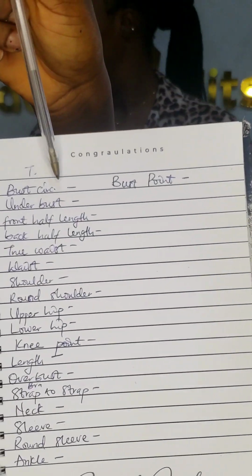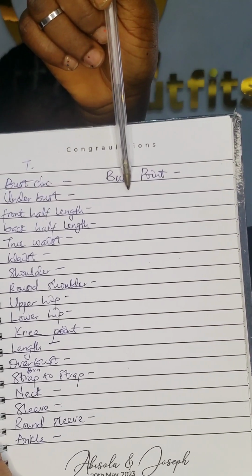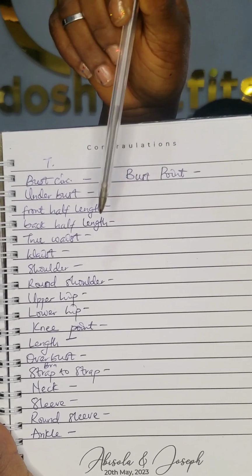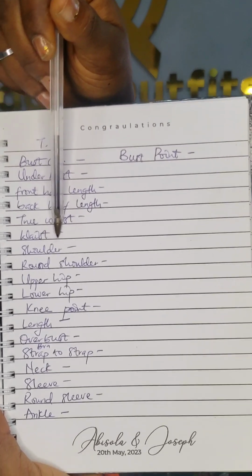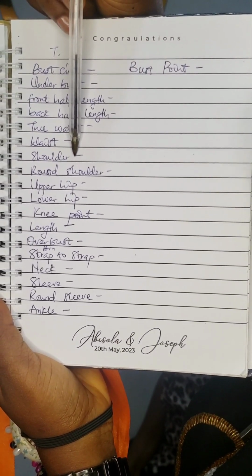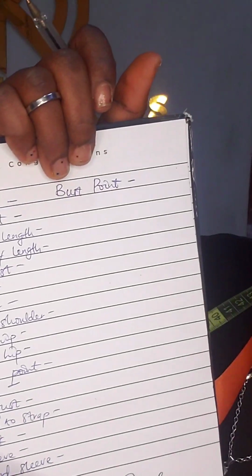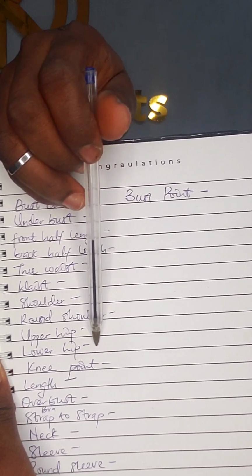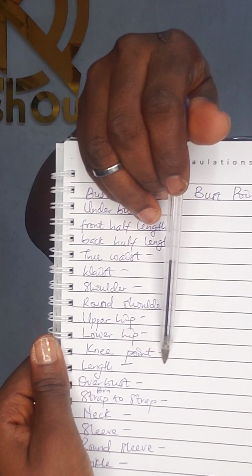So these are what you're supposed to put into consideration. One, the bust circumference, the bust point, the under bust measurement, the point and circumference, the front half length of the person, the point and the circumference, the back half length, front and circumference, true waist, point and circumference, the waist, front and circumference, the shoulder span, the round shoulder of the person, the upper hip area of the person, which is the point and circumference as well, the lower hip point and circumference, the knee point and circumference, the full length of the person.